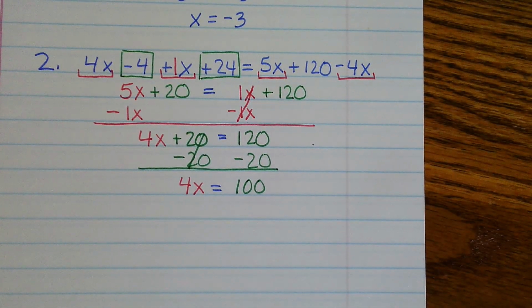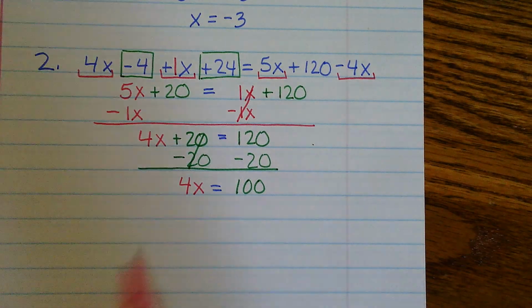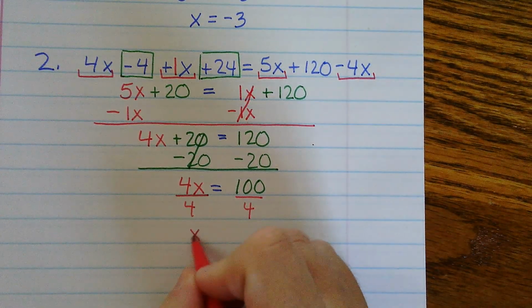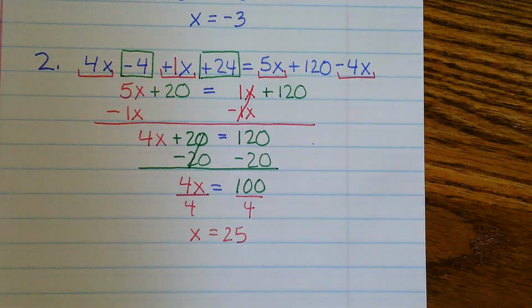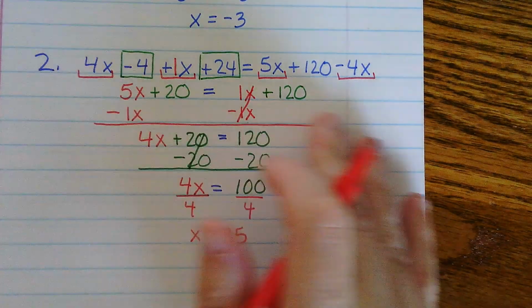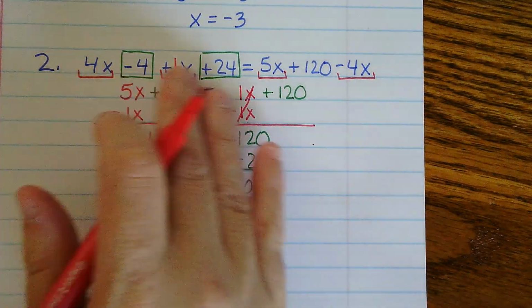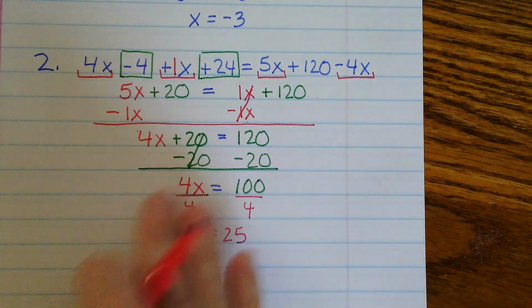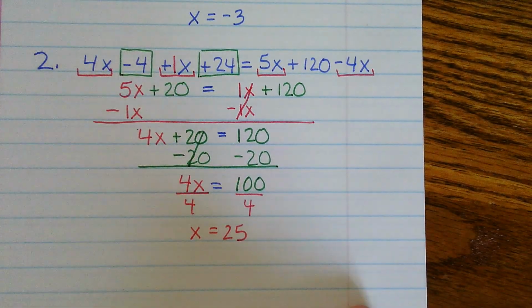We're ready to divide so that we can solve for x. We're going to divide both sides by 4. And 100 divided by 4 is 25. Boom. Okay, so this is what a real one looks like. This is one that's a multi-step because we are combining like terms. We're doing additive inverse, multiplicative inverse. We've got 2 of those going on here, and you get your final answer.